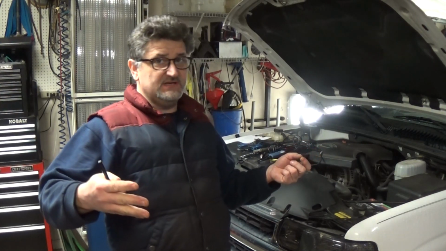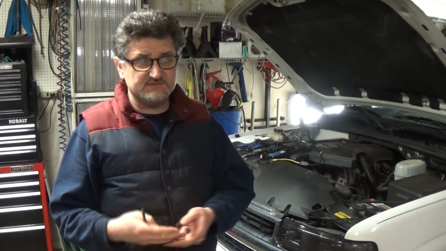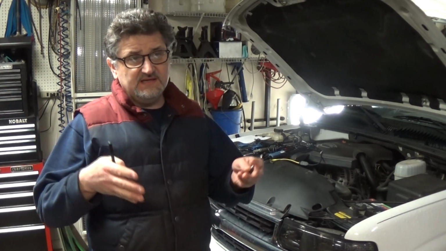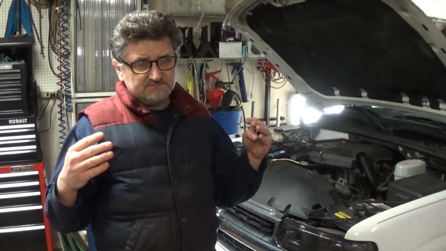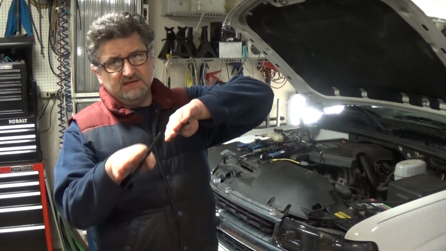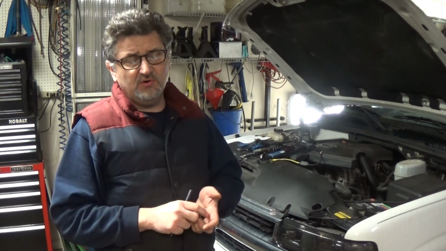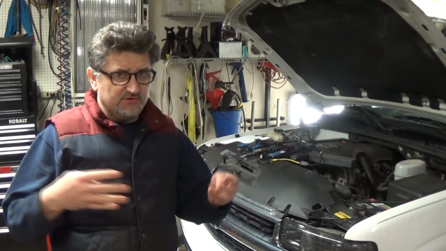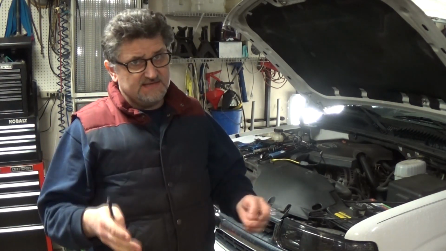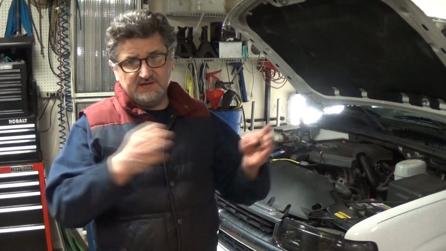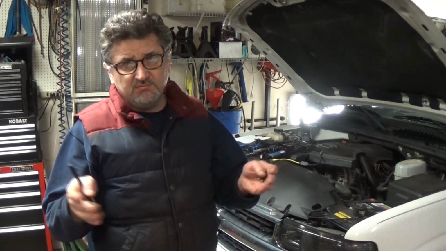As you know, nowadays we don't have a distributor anymore. Everything is a coil on plug or coil near plug system. Many times you cannot physically get to the coils because they can be covered by the intake manifold, or at a sharp angle, and it's difficult to get to each coil. That makes it more difficult to get an ignition waveform. The best is to get all of them lined up, so you can just look for the oddball and find your problem.